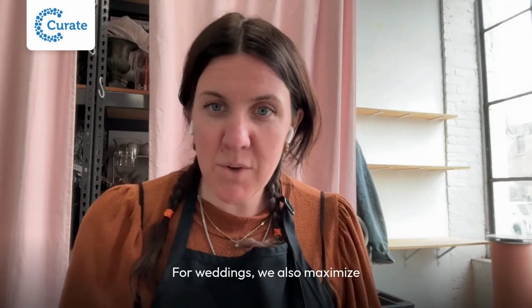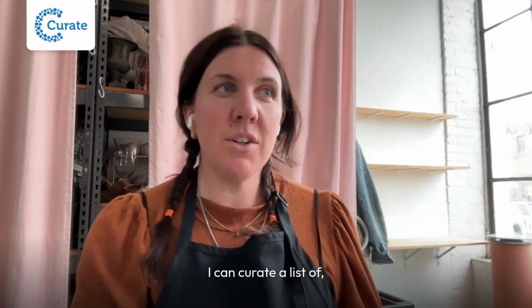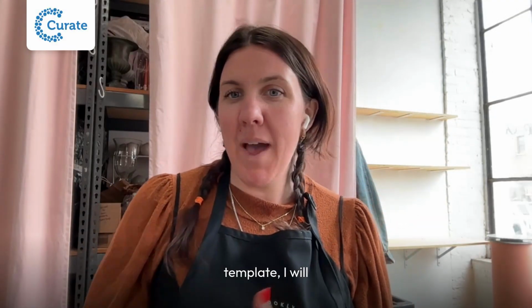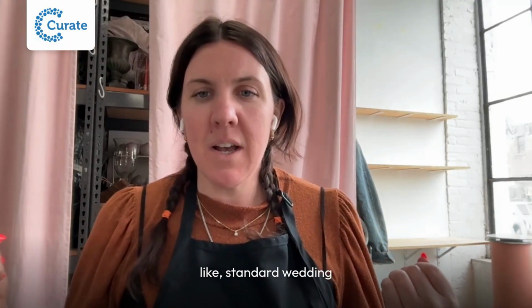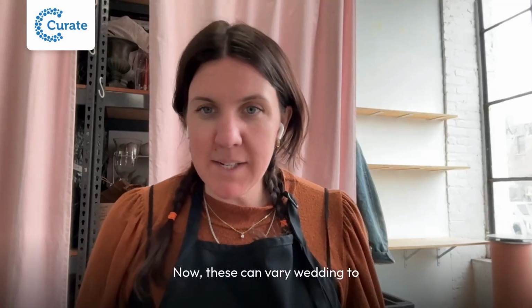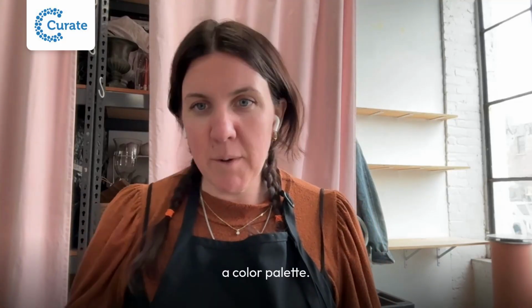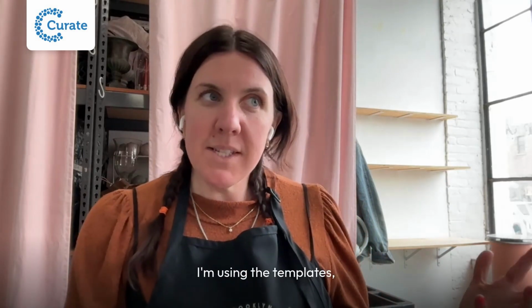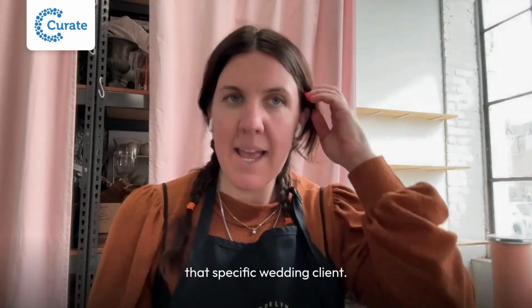For weddings, we also maximize Curate's templates. That way I can go in and curate a template per wedding customer. And inside the template, I will have, for example, all of our different design options for our standard wedding offerings. Now these can vary wedding to wedding, of course, but it gives me a starting point. And there is an inspiration board, a color palette. I have our general price points set up internally. So that way, when I'm using the templates, I can delete out whatever I don't need, and pop in images for that specific wedding client.